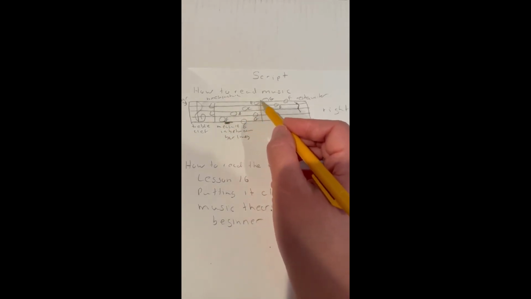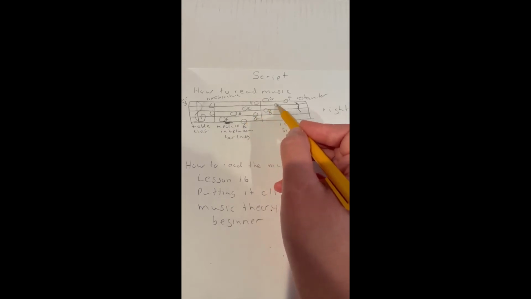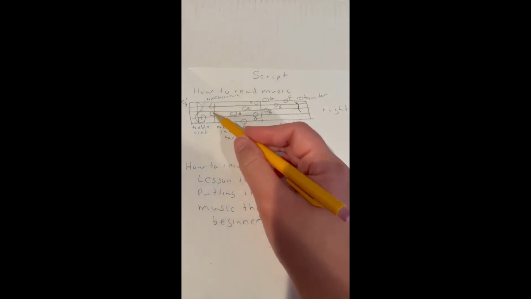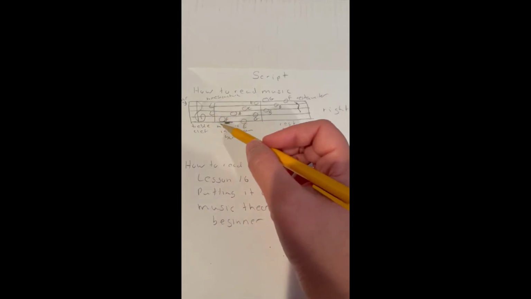F, A, C, E, G, E, G, B, D, F. You have a quarter rest. You have the measure in between the bar lines. This is a bar line. Time signature, treble clef, and that's it. The rest.